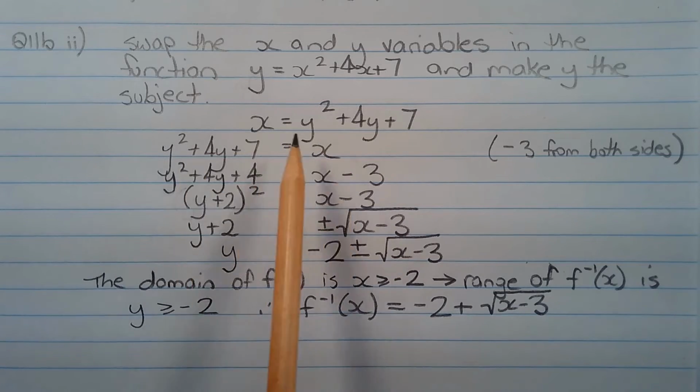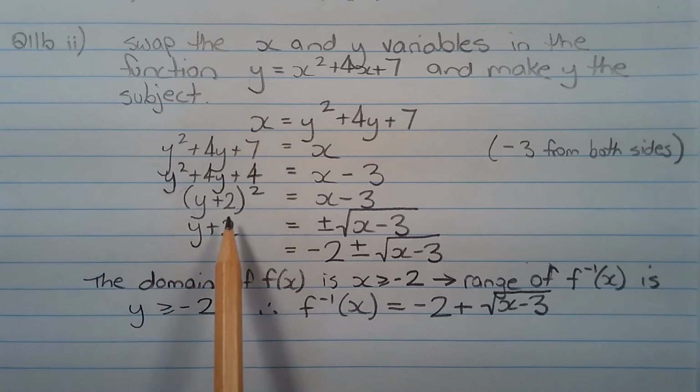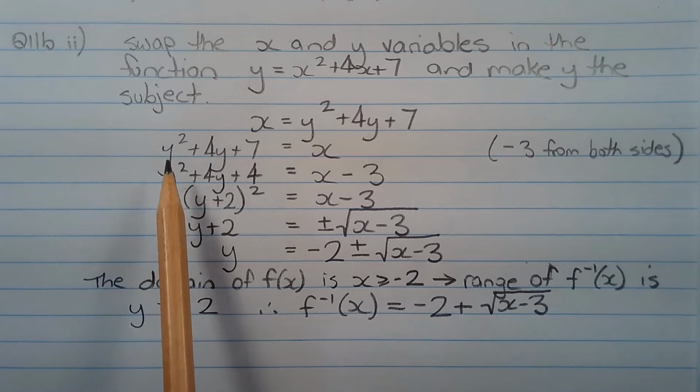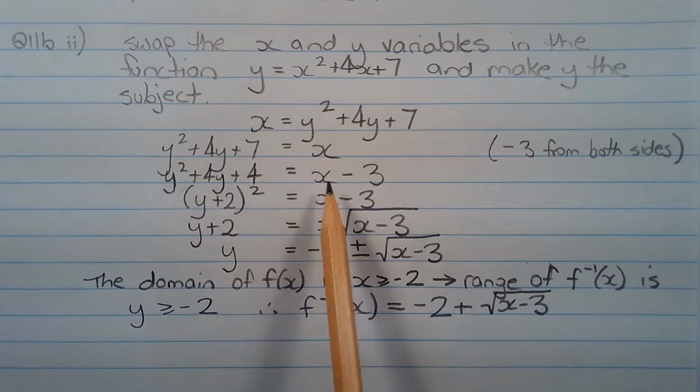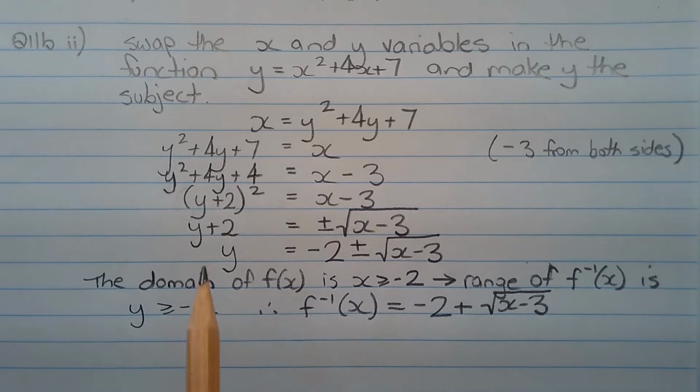Subtracting 3 from both sides of the equation so we end up with a perfect square on the left-hand side, we have y squared plus 4y plus 4 is equal to x minus 3. Factorising the left-hand side, we have (y plus 2) all squared is equal to x minus 3. Taking the square root of both sides, we get y plus 2 is equal to plus or minus the square root of x minus 3. Subtracting 2 from both sides of the equation so that y is the subject, y is equal to negative 2 plus or minus the square root of x minus 3.